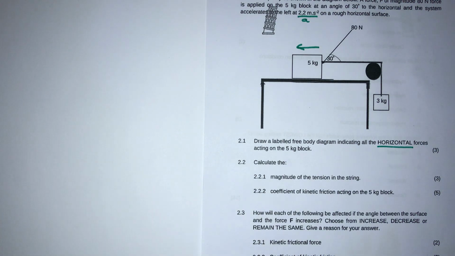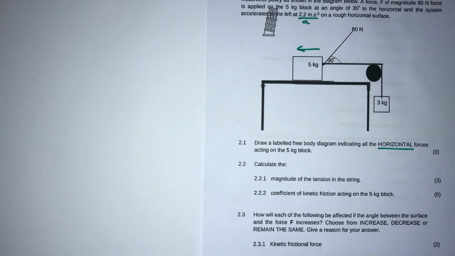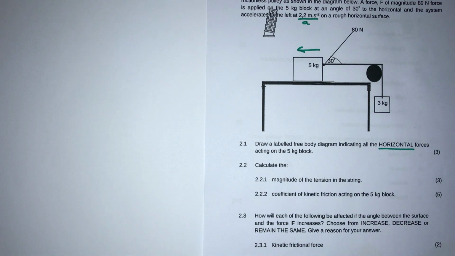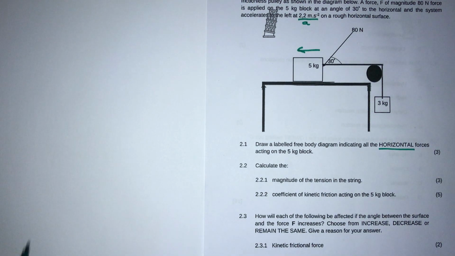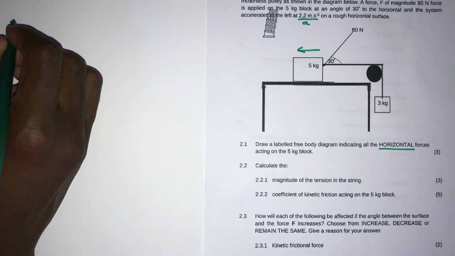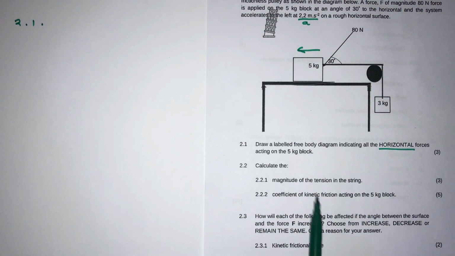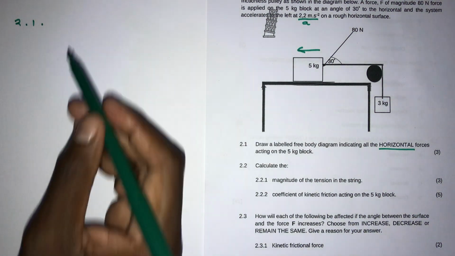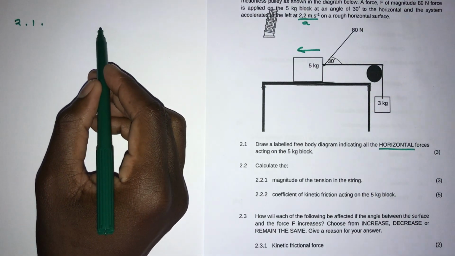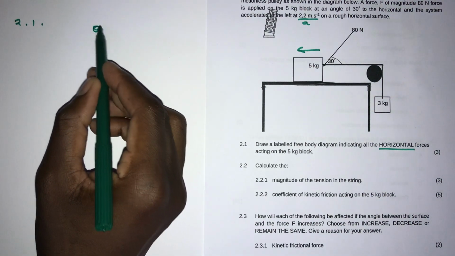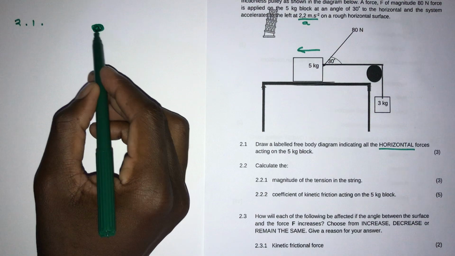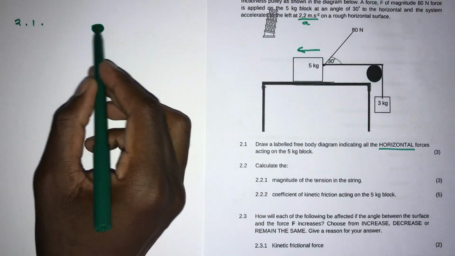So this question is question 2 in grade 12, and in grade 11 it is question 3, something like that. So 2.1, we must draw the free body diagram, showing only the horizontal forces. So for a free body diagram, we use a dot. We can use a very big dot. Make sure that the dot accommodates all the forces.